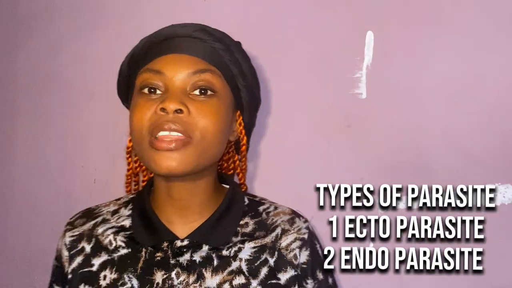Now the other type of heterotrophic mode of nutrition I'm going to explain is the carnivorous mode of nutrition. This carnivorous mode of nutrition is the type of nutrition where an animal feeds on only flesh. They feed on only flesh, and it is a predator to prey mode of nutrition. Predator to prey relationship. They have the zeal to feed on only flesh.